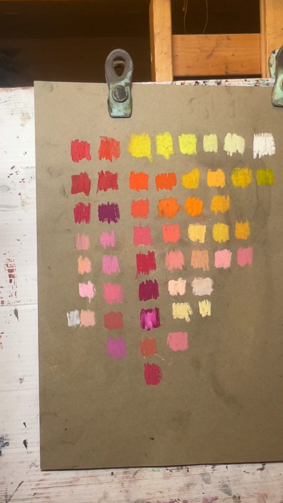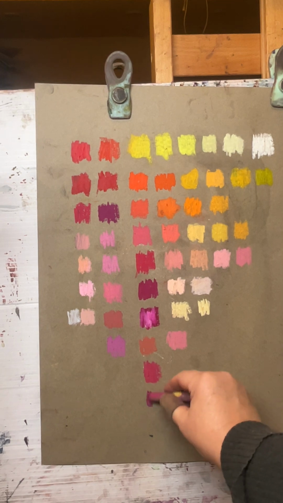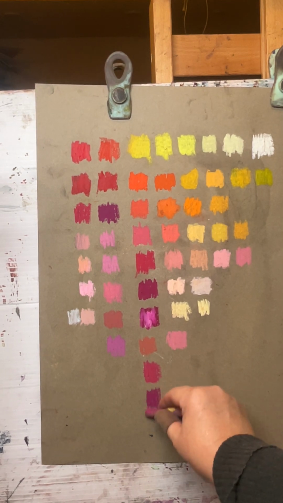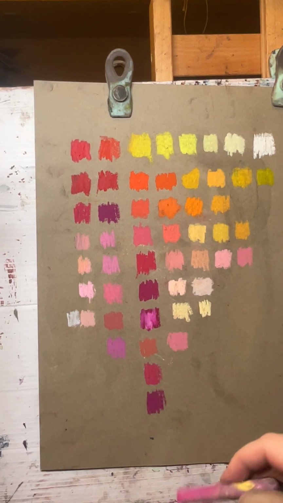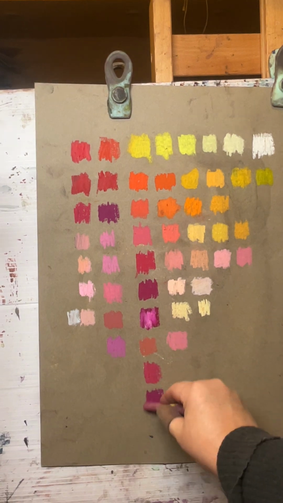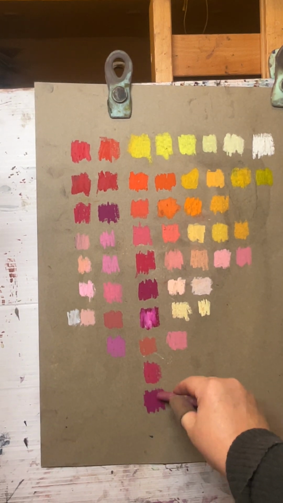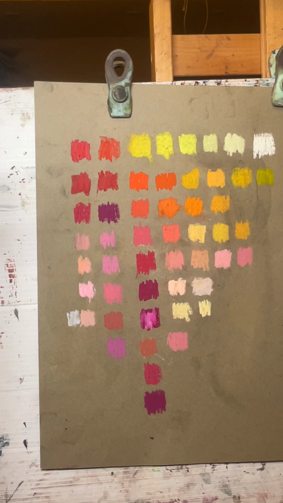And I have, okay, here, for instance, this one, this is very cool, very cool. It's actual magenta. I think it's magenta.